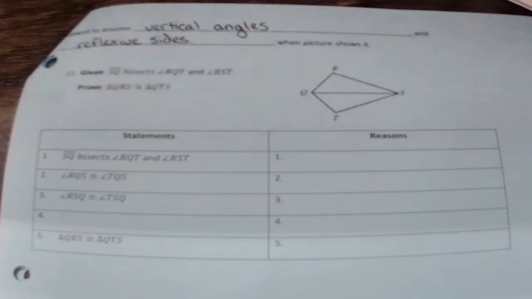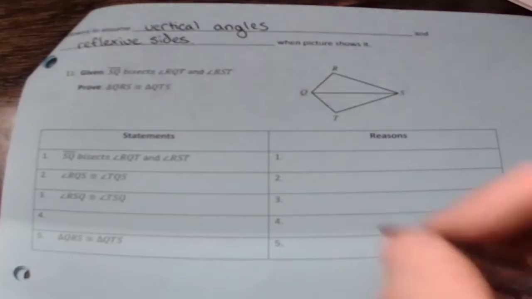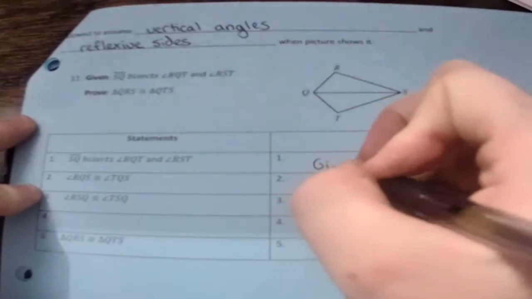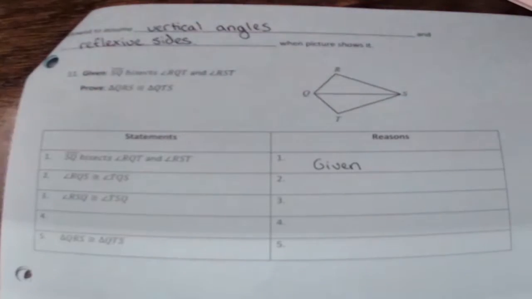So the first reason every time, I don't even have to read this yet, is going to be given. Again, if you don't want me to have to ring my shame bell at you, you're going to want to make sure that you know the first reason in every proof is given.